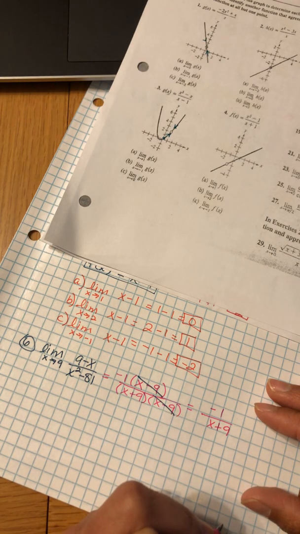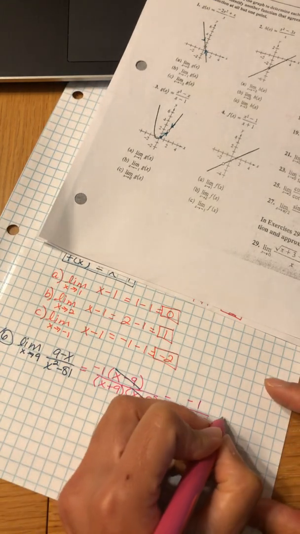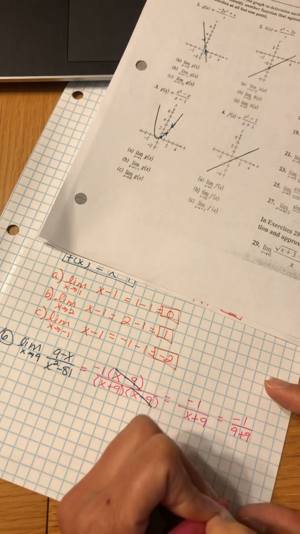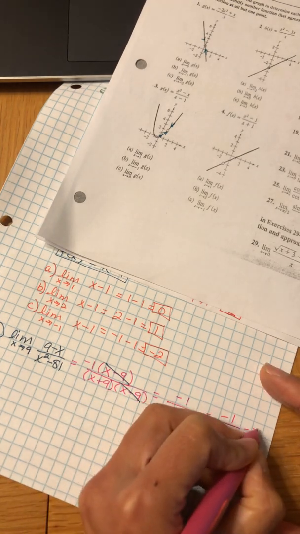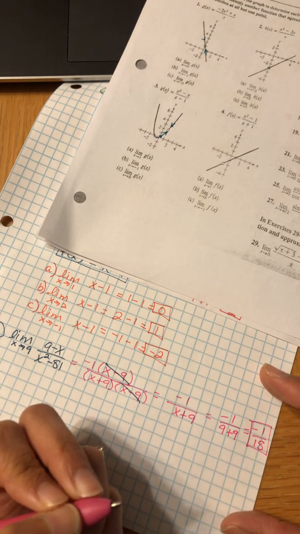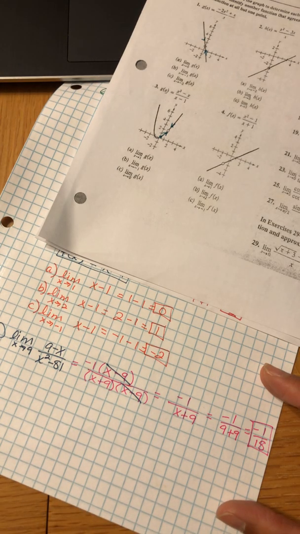Now I need to find the limit as x approaches 9. So let's plug in a 9. Negative 1 over 9 plus 9. Well, 9 plus 9 is 18. So negative 1 over 18. Negative 1/18 is the limit. And that was number 6.